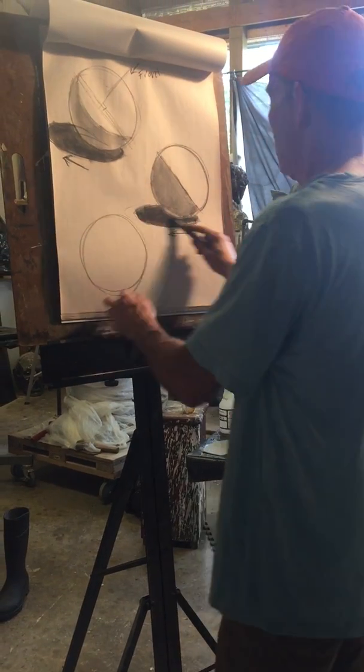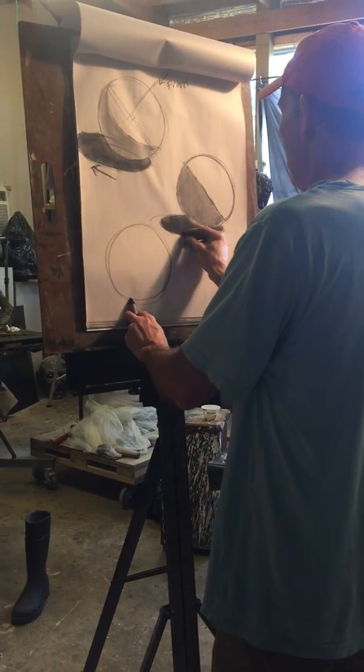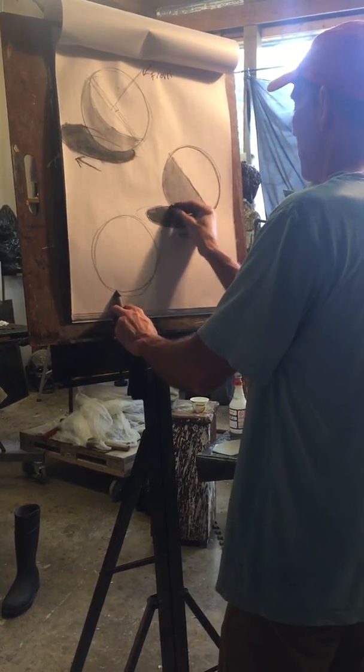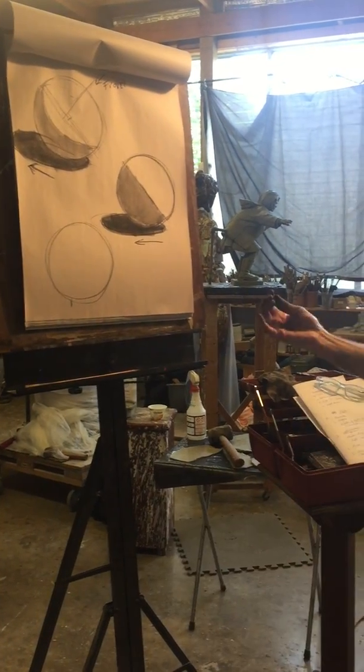So with all these shapes, again, make sure that you guys at least once go through and draw what I'm drawing, so that you become familiar with these shapes.